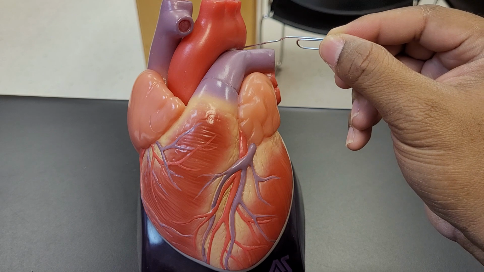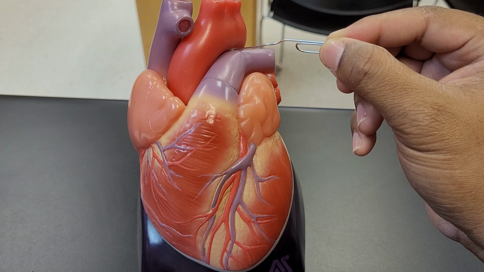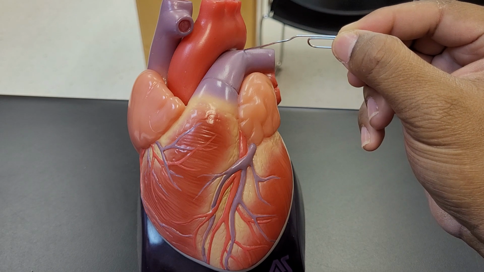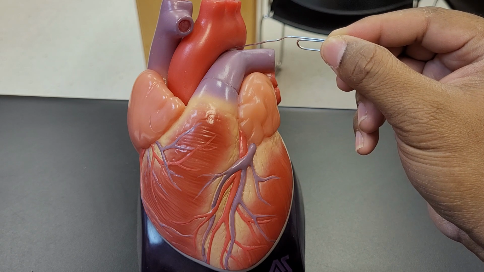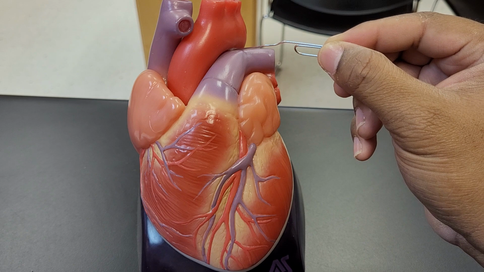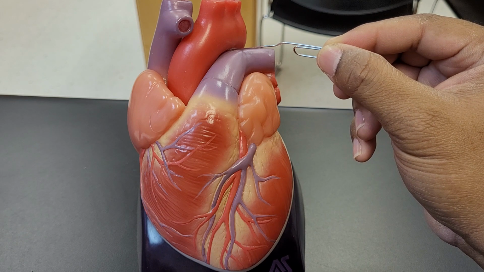The next structure is the ligamentum arteriosum. So you have a ligament here that attaches the aorta to the pulmonary trunk. It's a ligament that's located in this region. It's called the ligamentum arteriosum.